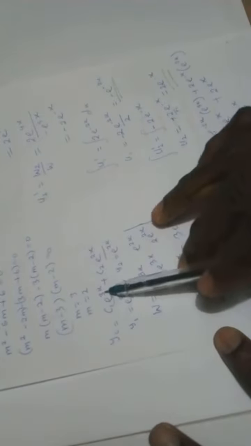Now my general solution, y equals yc plus yp. I already know my yc from here. My yc is c1 e^(3x) plus c2 e^(2x). And my yp is e^x.